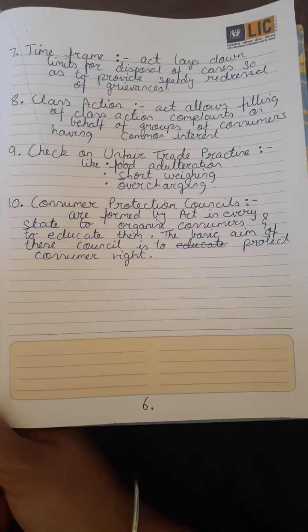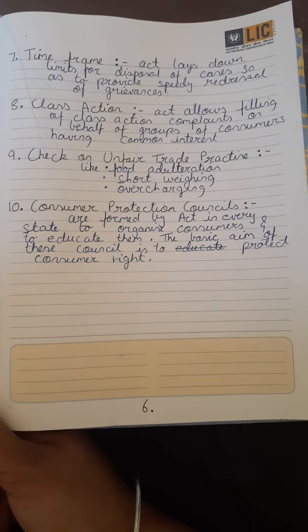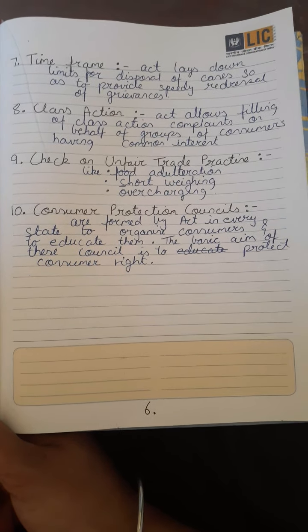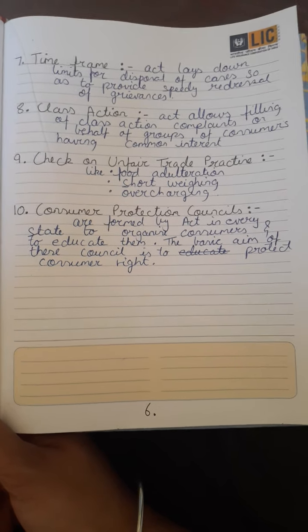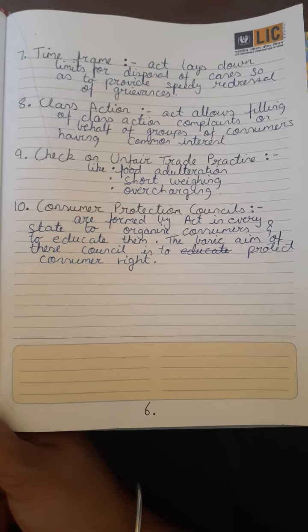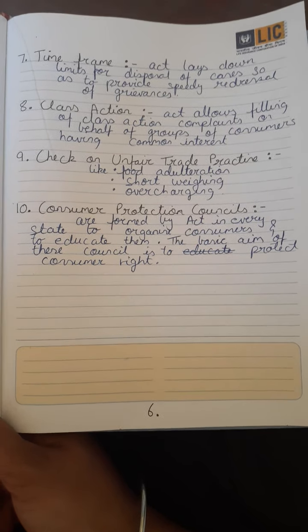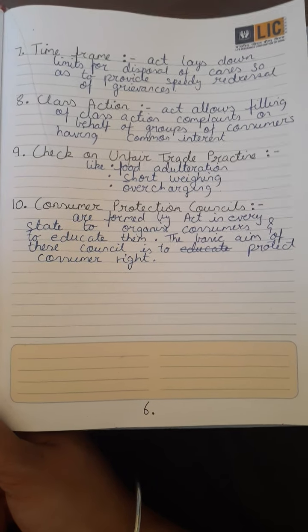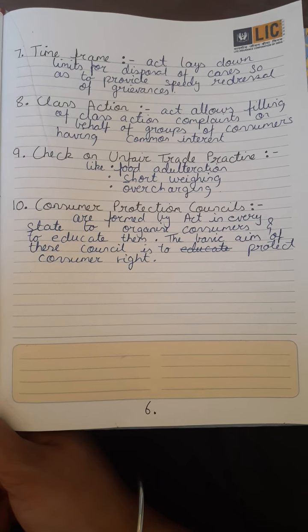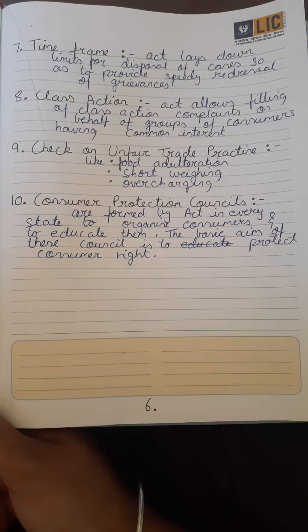Eighth, class action. Class action means that if there is a group of consumers, then not each and every consumer needs to go. Any one on behalf of all others can file a complaint for each one of the consumers, and these consumers and the group of consumers must have a common interest.